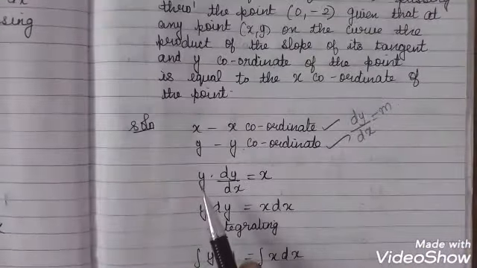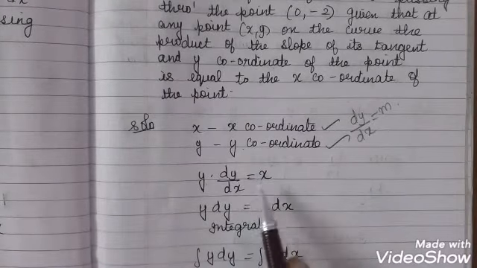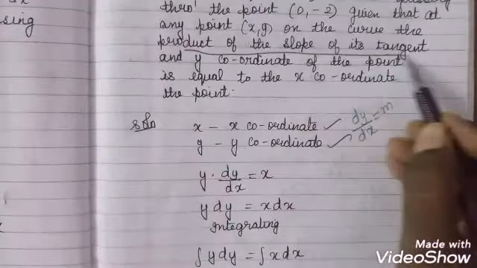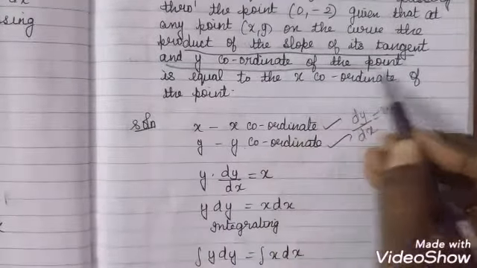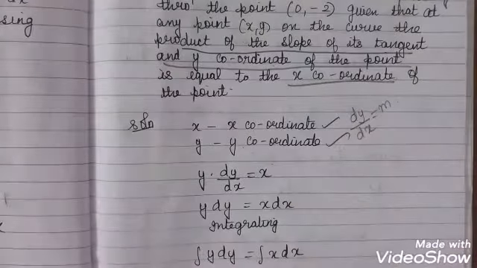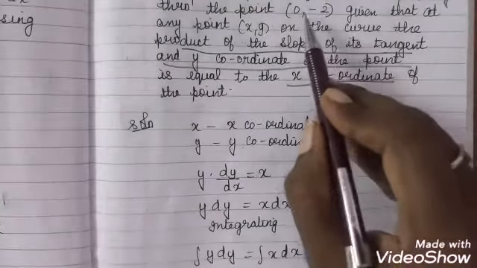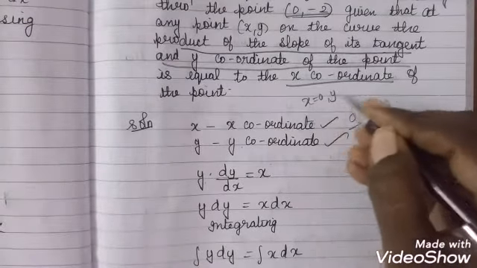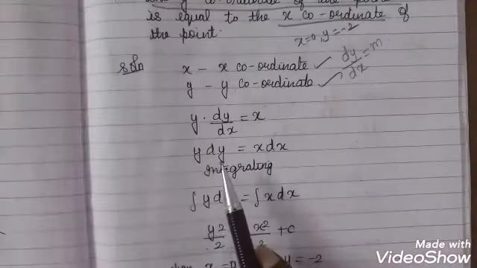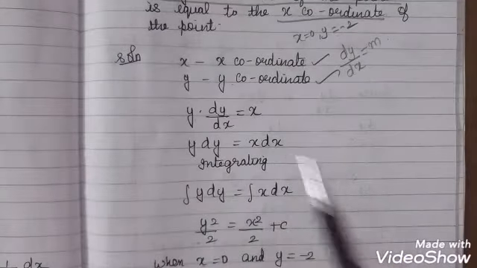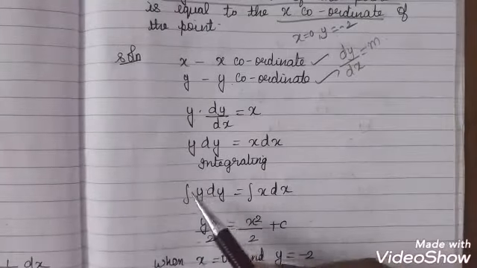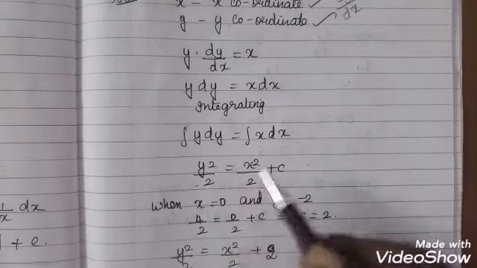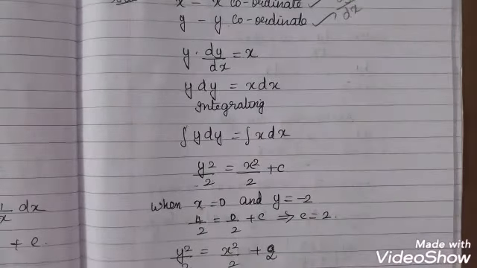So what will I write here? Product of the y coordinate and the slope is equal to the x coordinate. That is what is given here. And I'll have to find the equation of the curve passing through the point (0, -2). It means that your x is 0 and your y is equal to minus 2. So segregated, y dy is equal to x dx. Integrating it, you will have integral of y dy is equal to integral of x dx. You will have y squared by 2 is equal to x squared by 2 plus a constant.